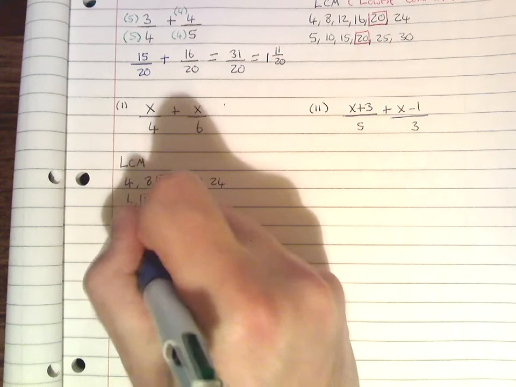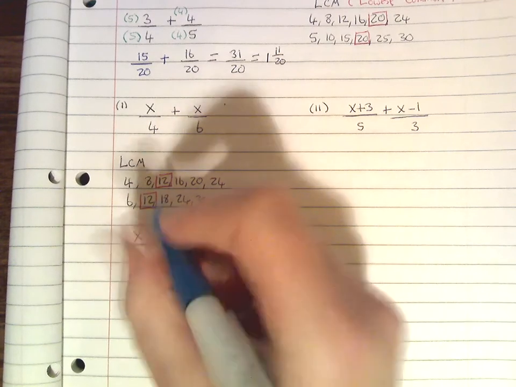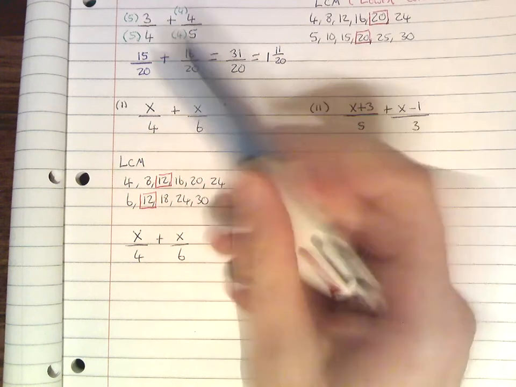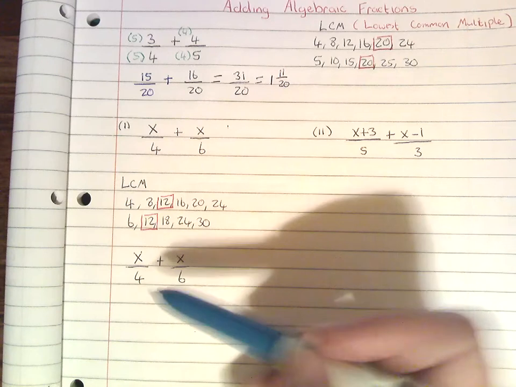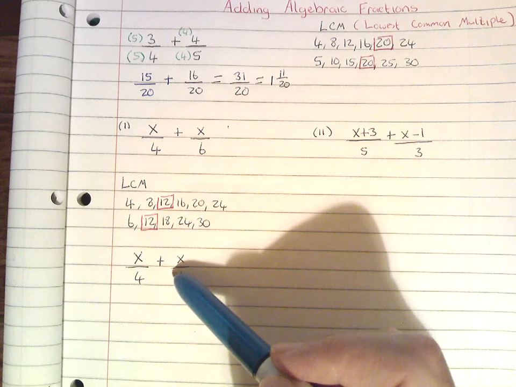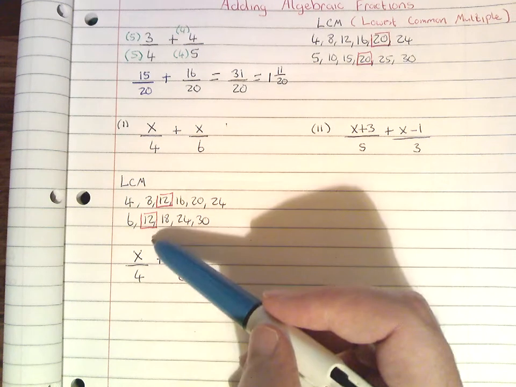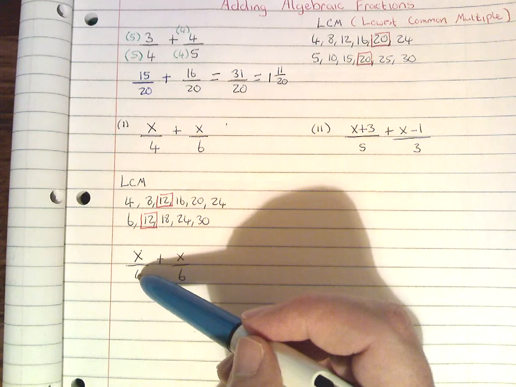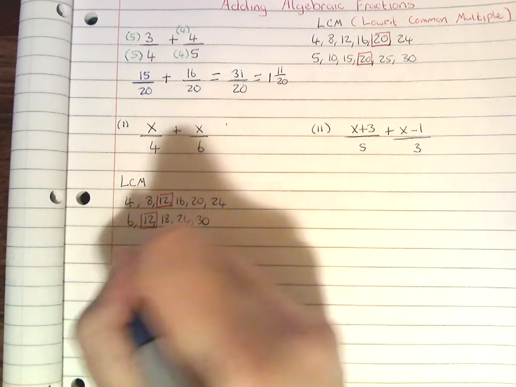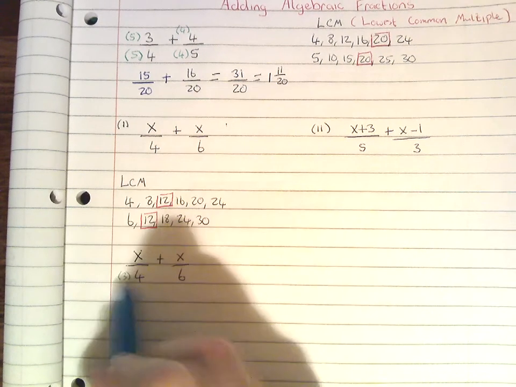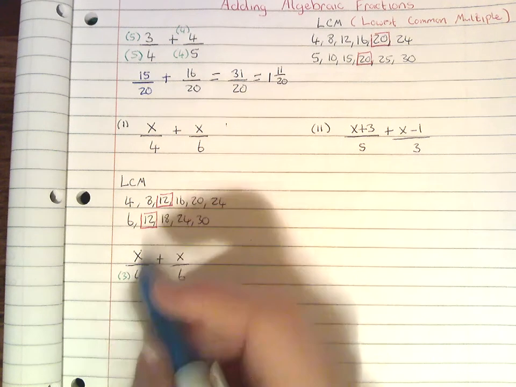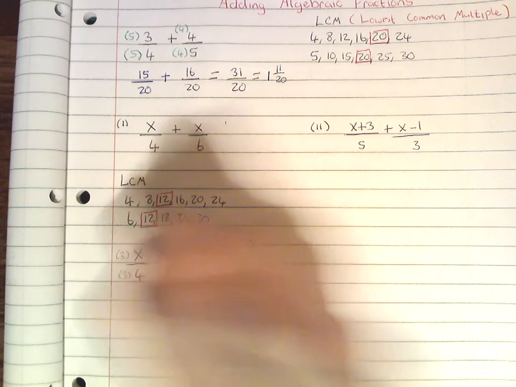So you have x over 4 plus x over 6. Now what I need to do is exactly what I've done up here. We want to have two equivalent fractions that have 12 as the denominator. So we have to think, what do I have to multiply 4 by to change it to 12? I have to multiply 4 by 3. If I multiply the bottom by 3, I have to multiply the top by 3 as well, like so.